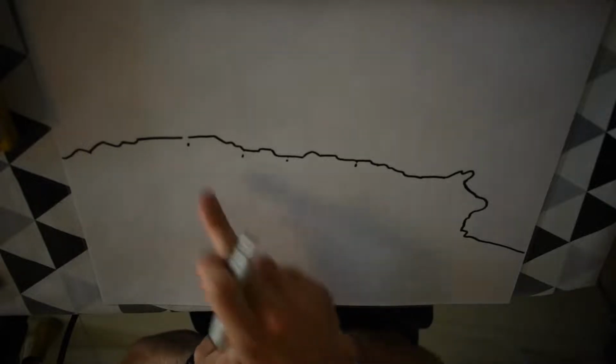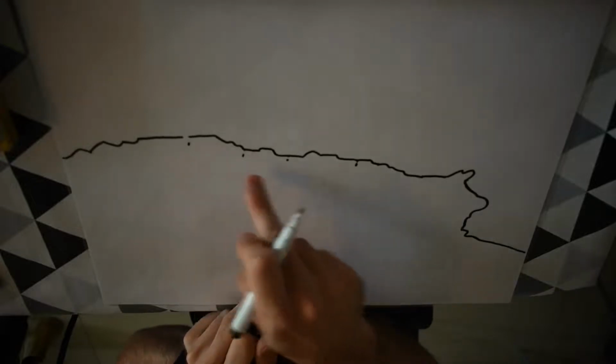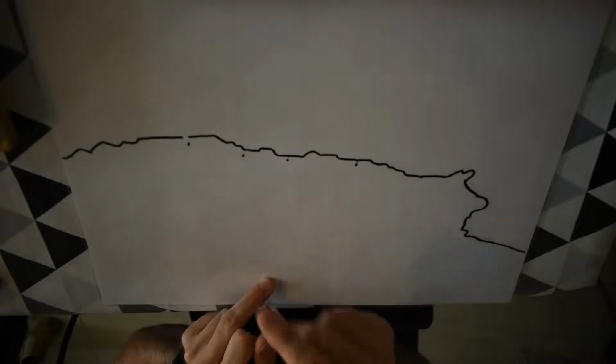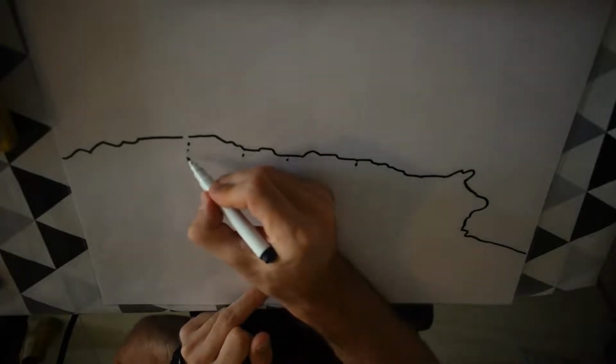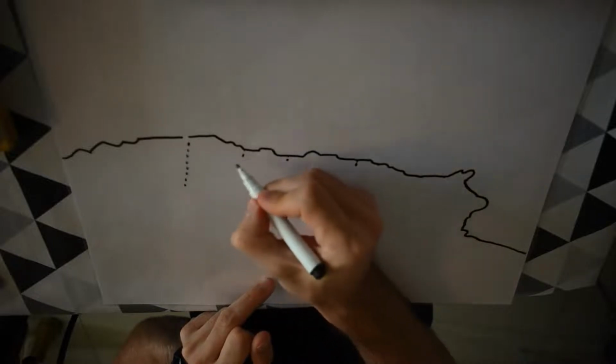So first off, I already have these tipples here. This is to indicate the start of this area. Like this.